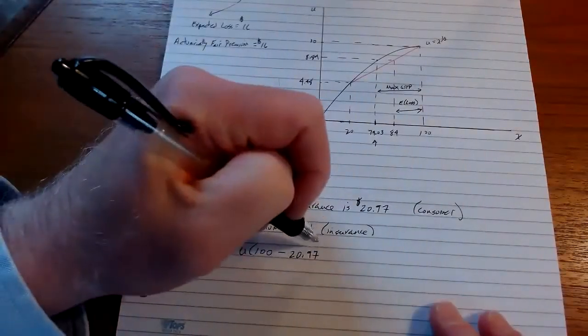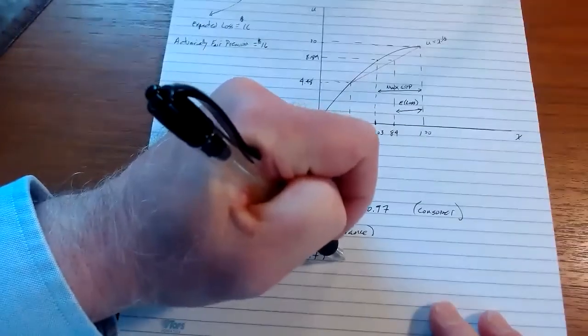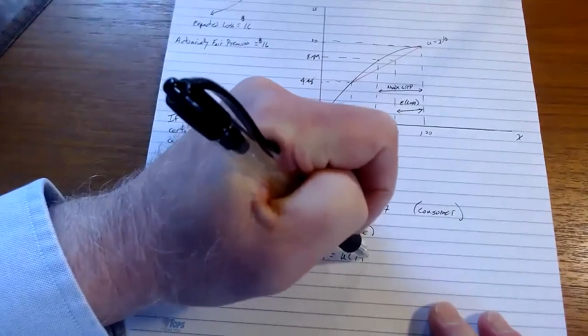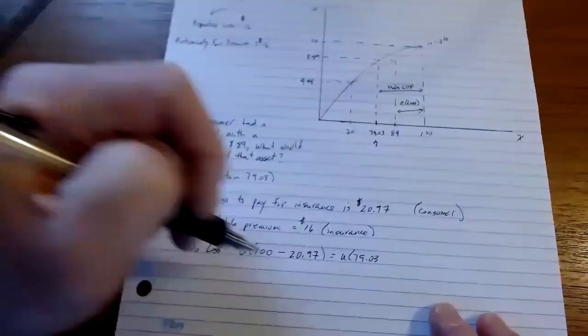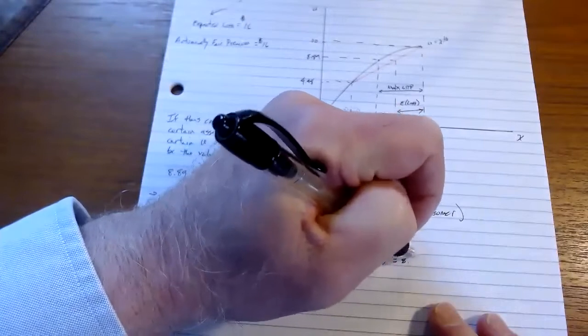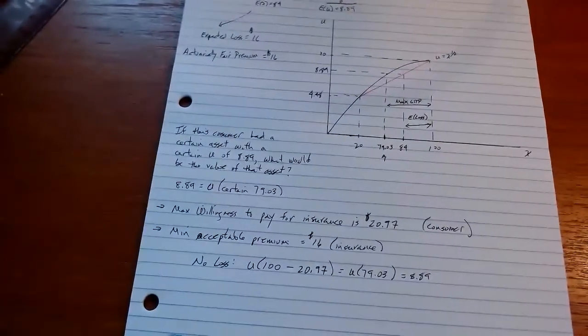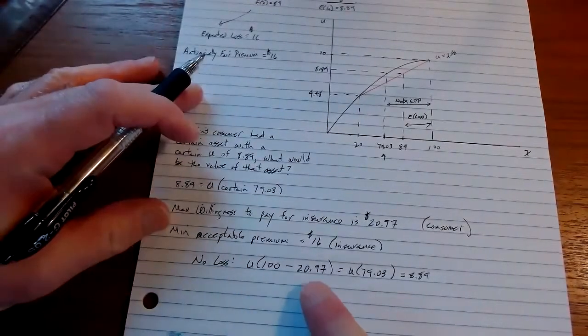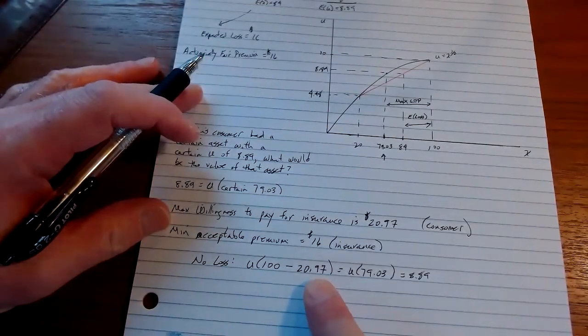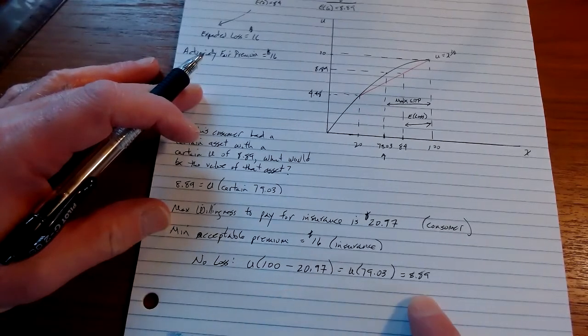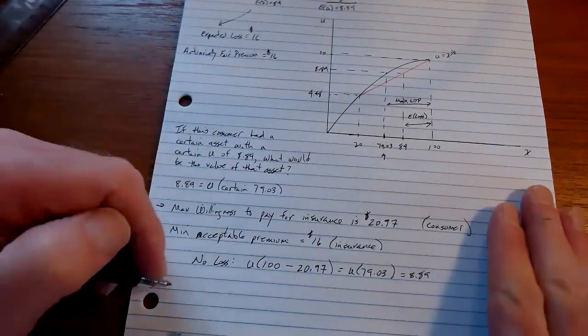There's no loss, and so that's going to be the utility they get from having $79.03, and that's 8.89. So if they pay $20.97 for the insurance, they'll end up with the utility of 8.89.